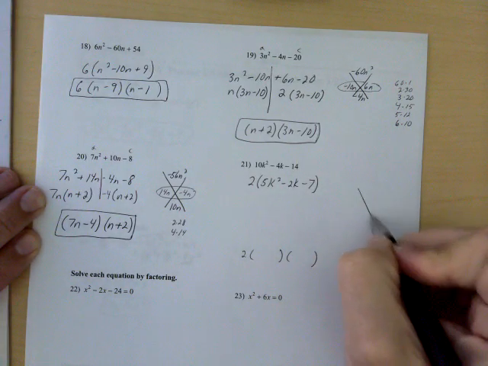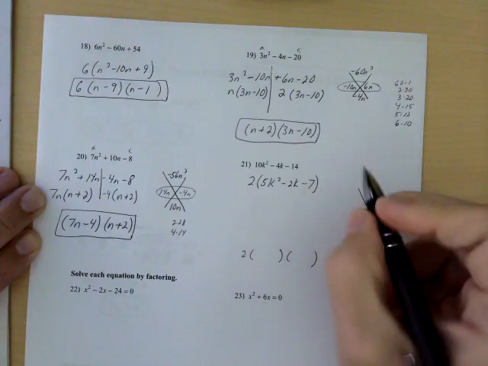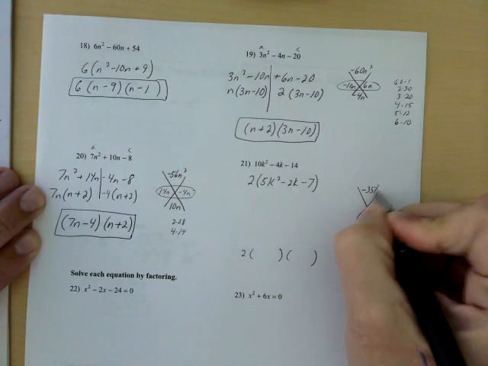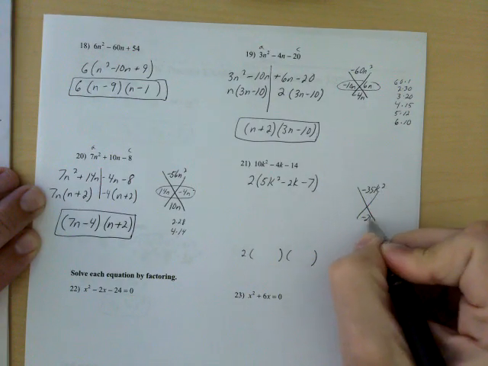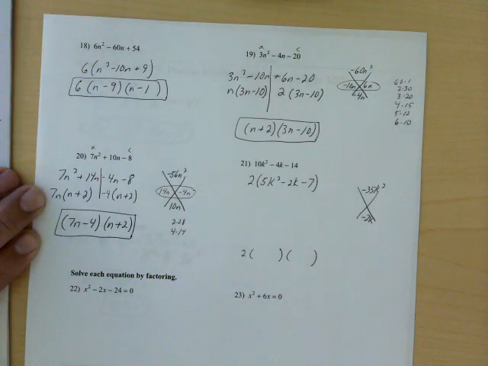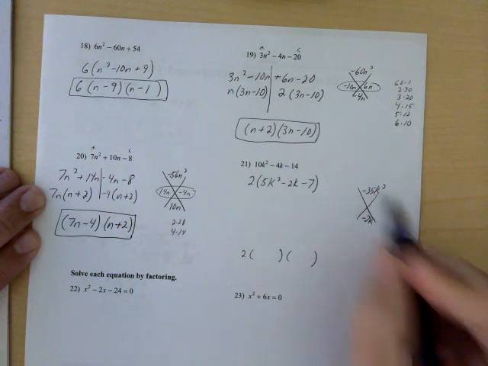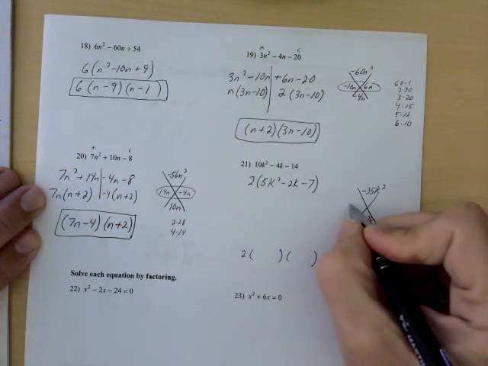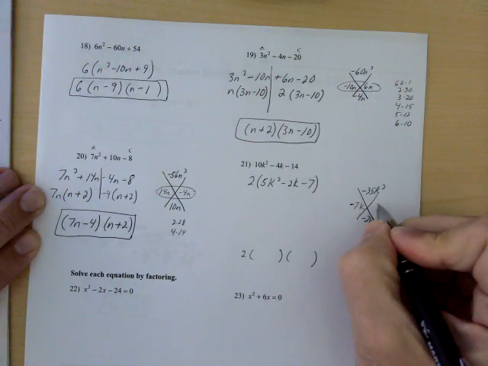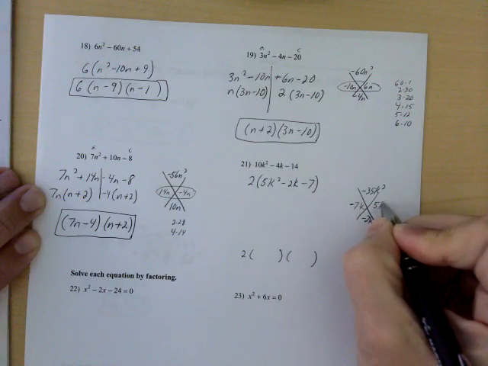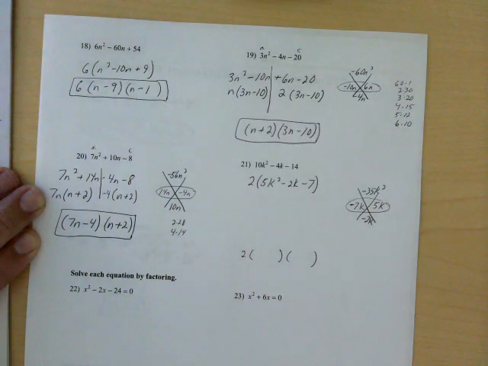Now I'm only worried about 5 times negative 7, which is negative 35, and I need to come up with a combination. My brain already told me 7 times 5 is 35, so if I have a negative 7k and a 5k, it's going to agree with the negative 2k.